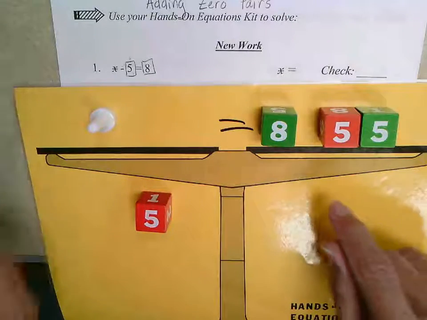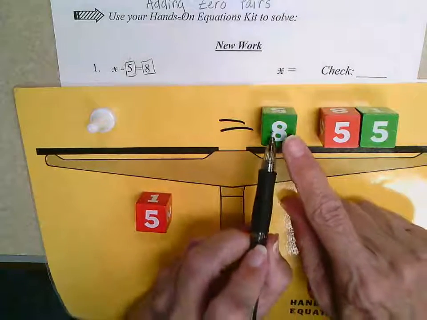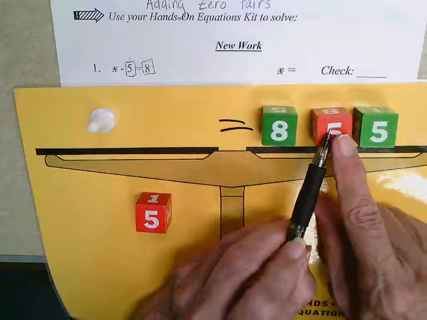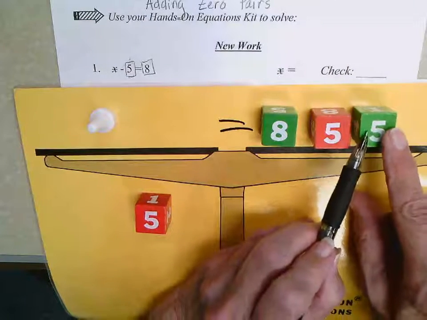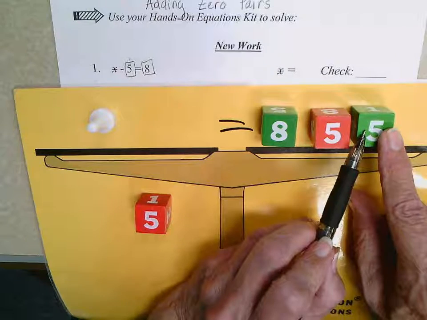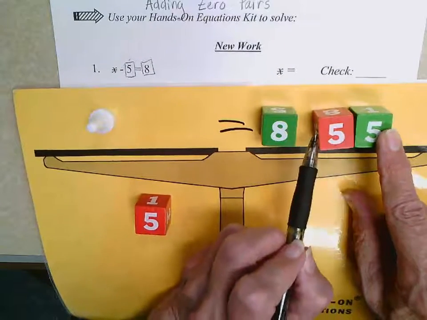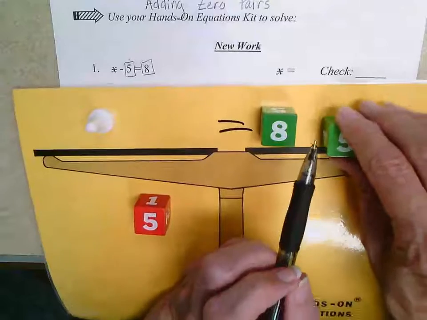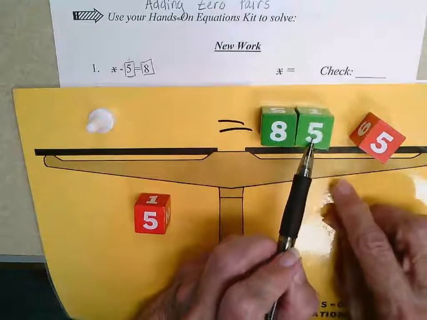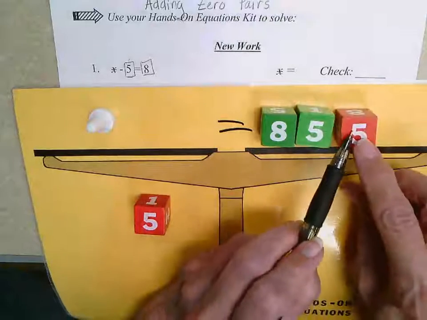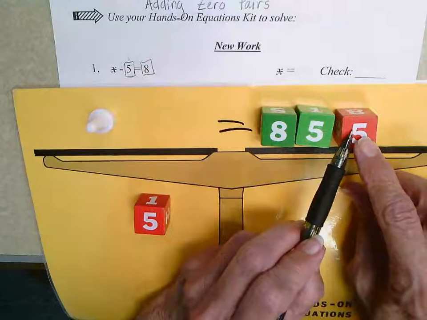Let me show you another way. If I take my 8 and I subtract 5, I'm going to get 3. And then if I add my 5 back in, I'm going to get 8. If I take my 8 and I add a positive 5 to it, I get 13. And then if I take away a negative 5, I get 8.